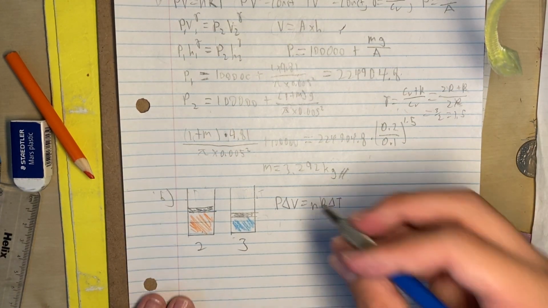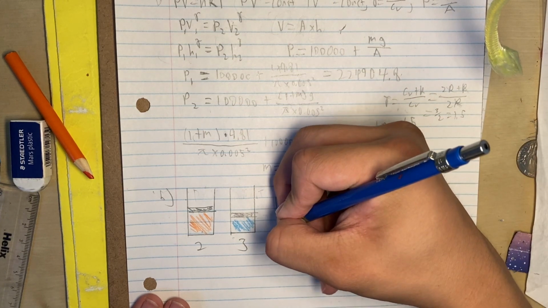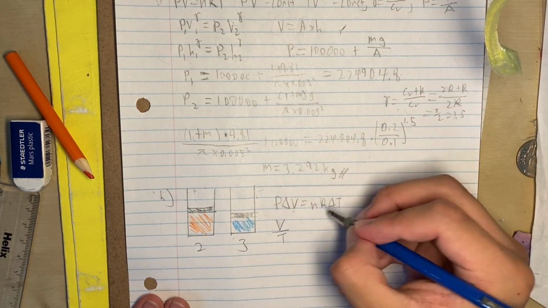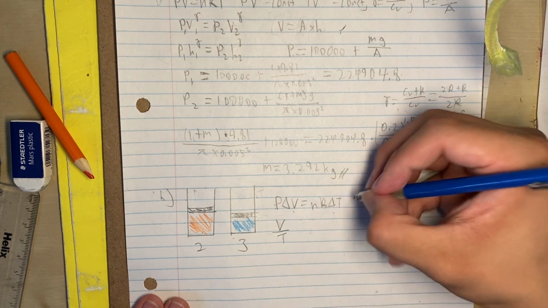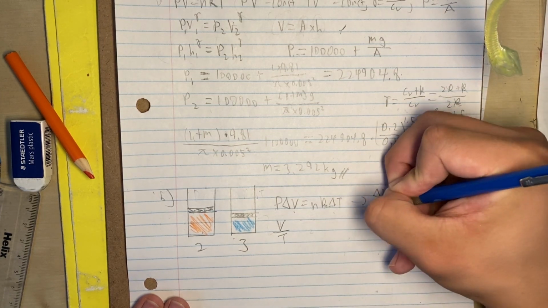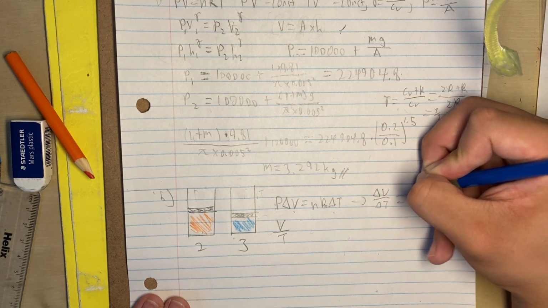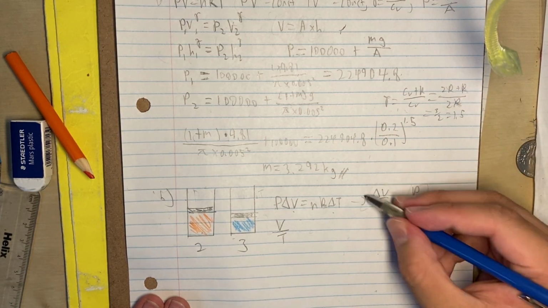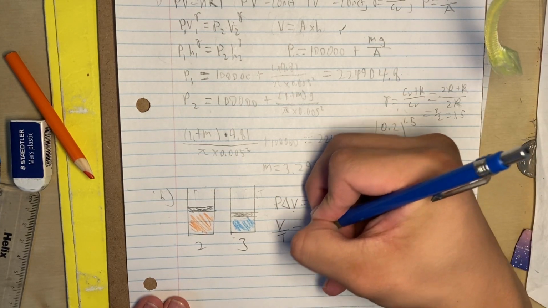Then volume and temperature can change, right? If you bring temperature over there and pressure over there, delta V over delta T equals P over nR. This is a constant, therefore this is a constant.